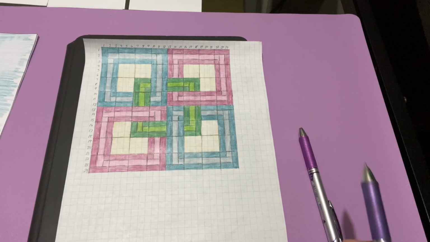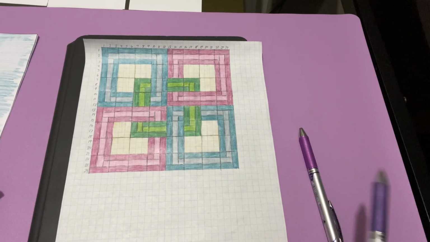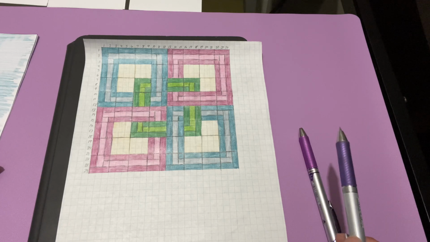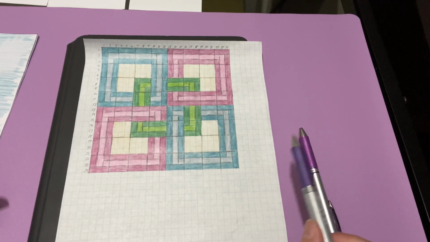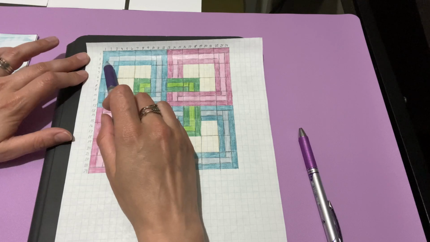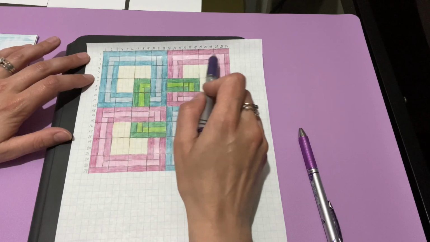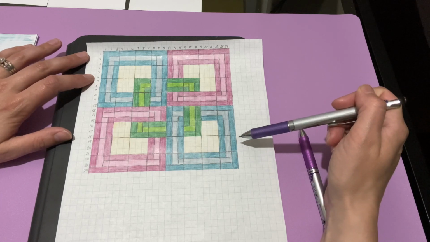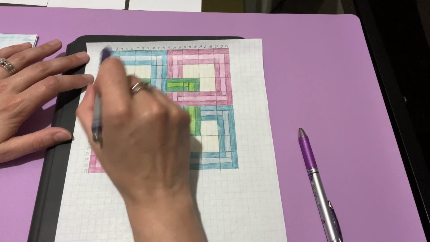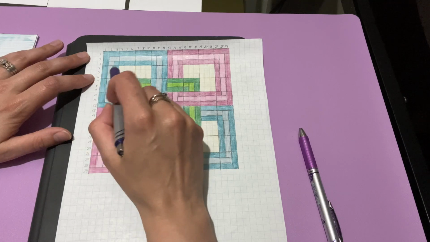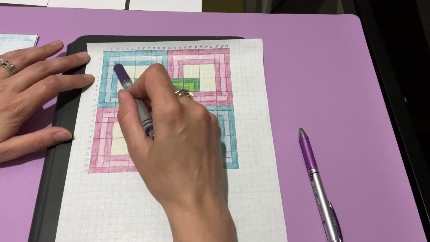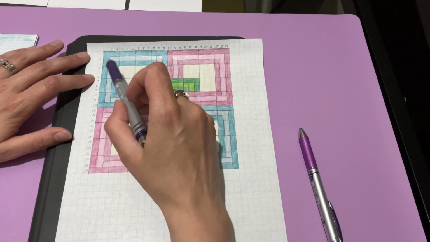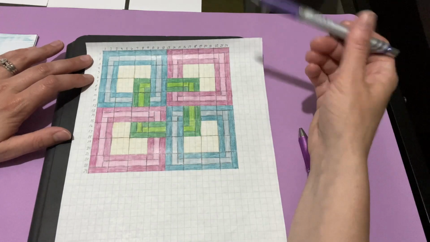Before I start figuring out what I need for each block, I need to decide how large I'm going to make it. I have 8 blocks going across and 8 blocks going down, and having a full block here at the size of 9 inches is a really comfortable number to work with when doing all the math for each block unit.